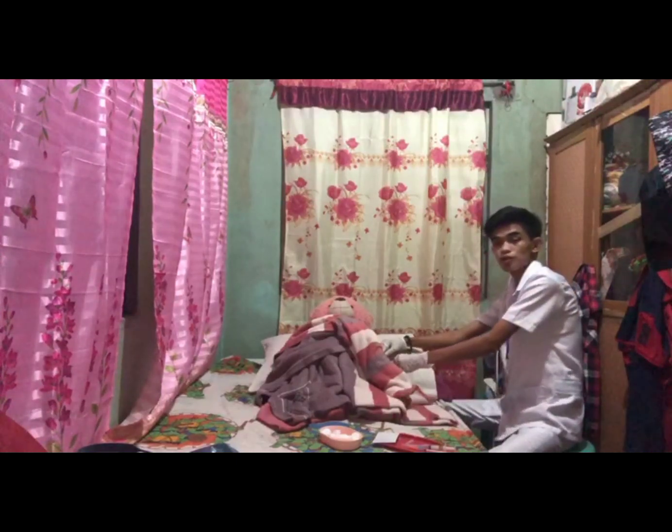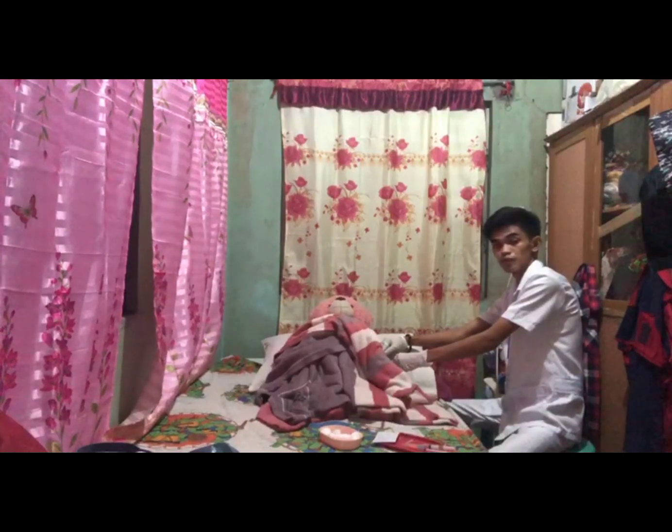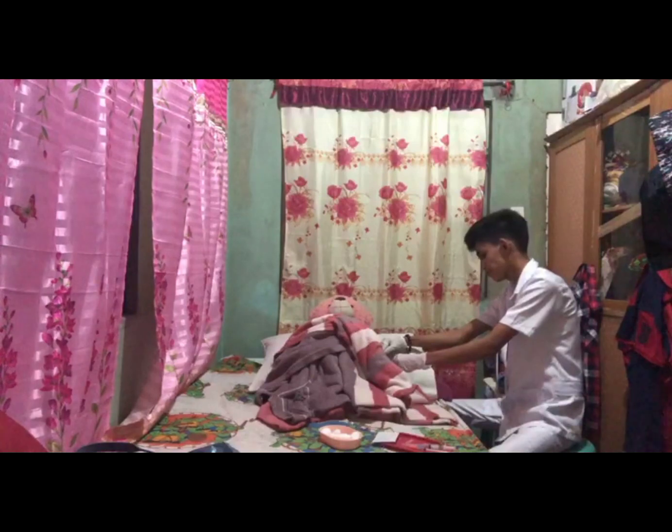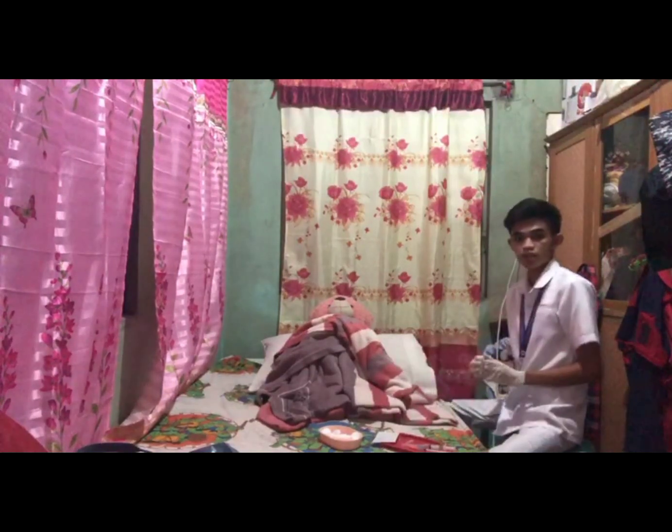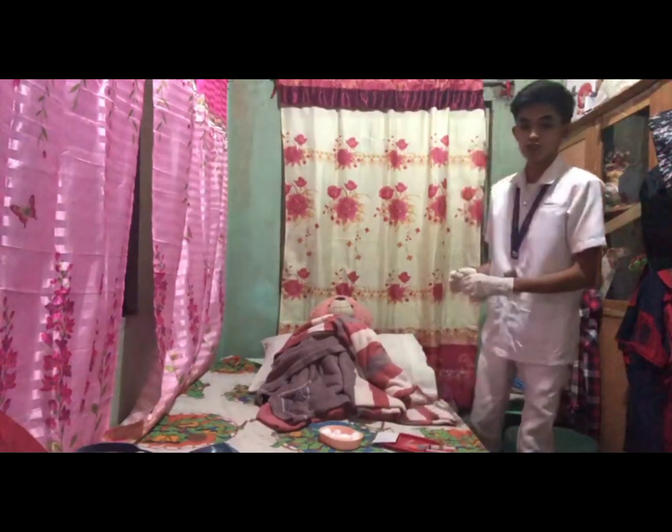The appearance of the wheal indicates that the medication has entered the intradermal tissue and has been correctly placed in the dermis. And now we withdraw the needle at the same angle it was inserted, to minimize patient discomfort and damage to the tissue.